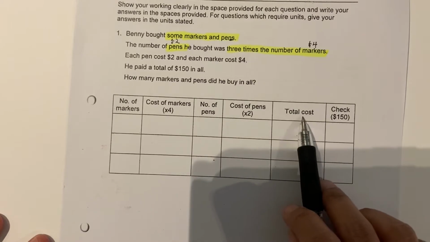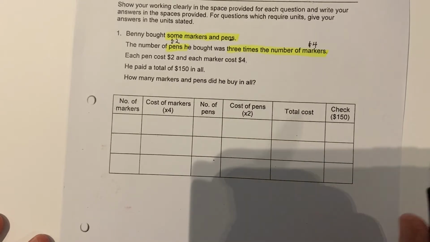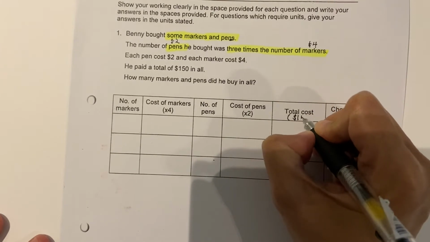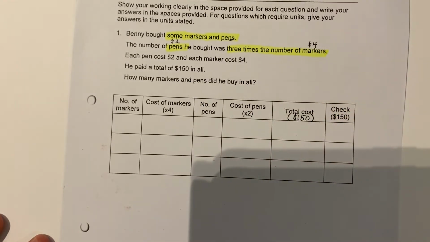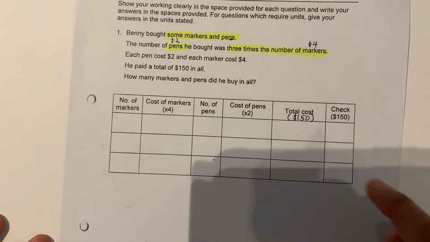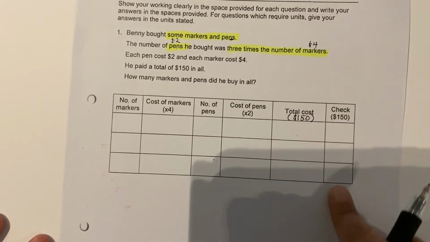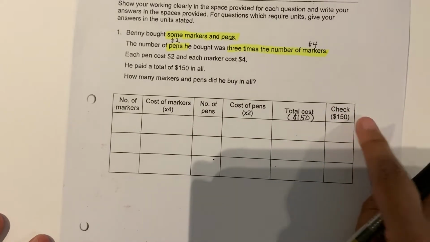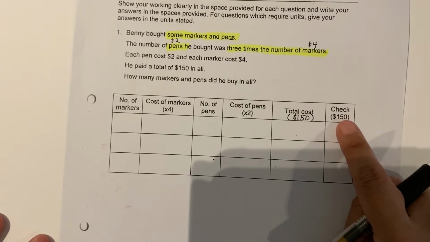And we know that the total cost is $150. Okay, so this is your checkbox. Checkbox is very important. You need to have this, okay, to check whether you meet that $150.